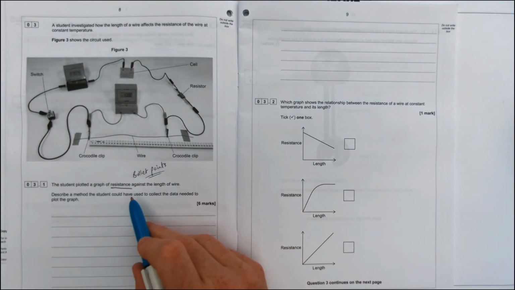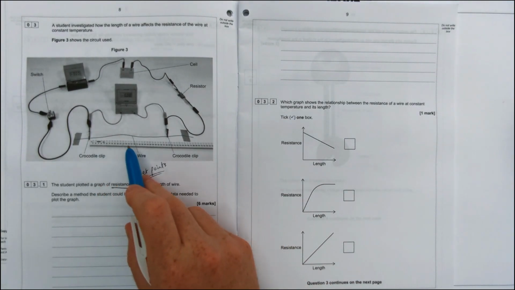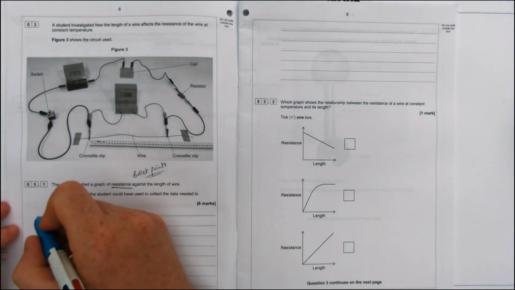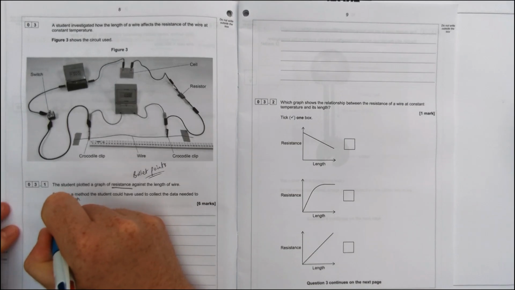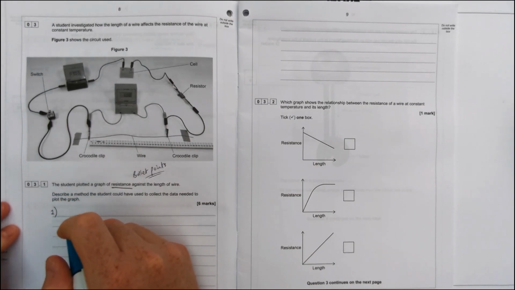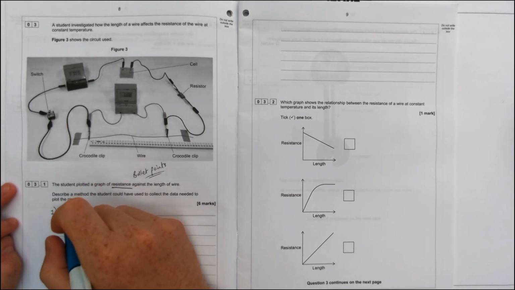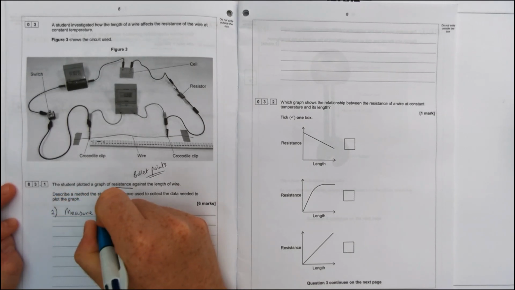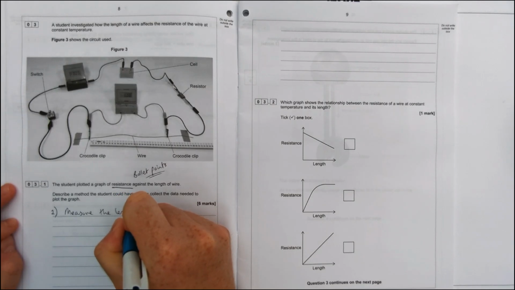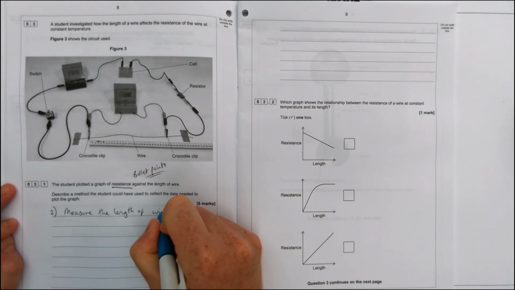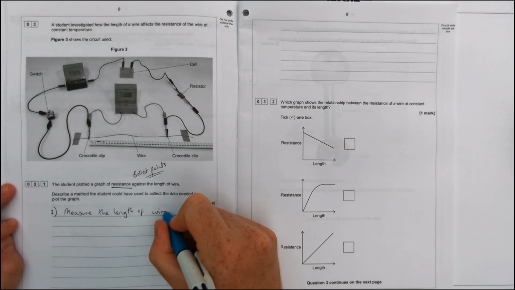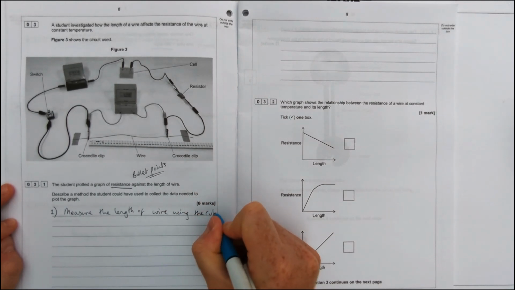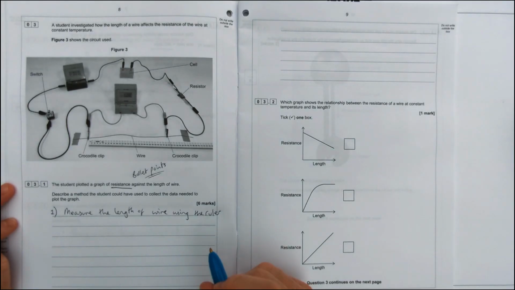So we're going to look at length first of all. So how do you measure length, which is the most obvious bit because we've got a ruler there. Then we're going to talk about resistance. So like I said, this will probably be too much for 6 marks almost, but I'll write down as many of the points as I can that you could get marks for. So first of all, we're going to write down how to measure the length. So we say something like measure the length of the wire, and that's between the crocodile clips. But we'd say using the ruler, which is a really obvious point, but you want to make sure you get any obvious marks here.